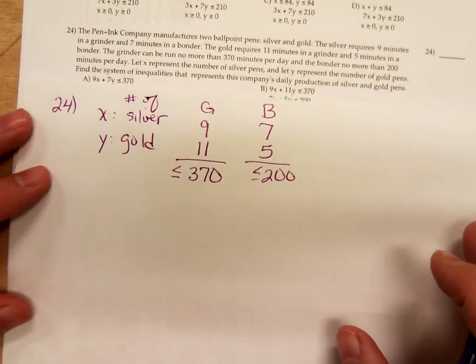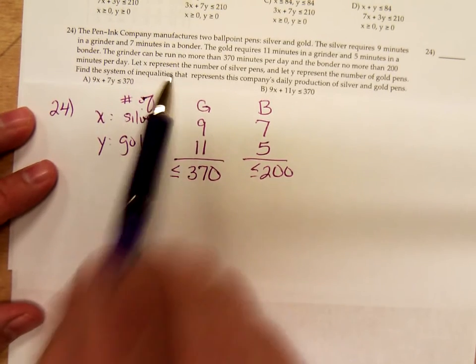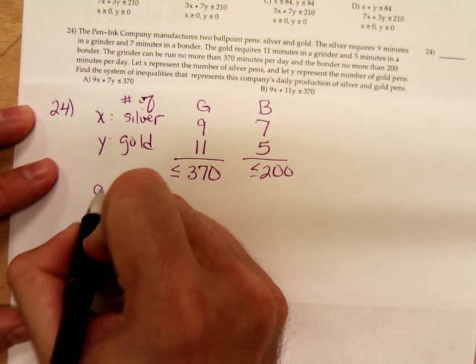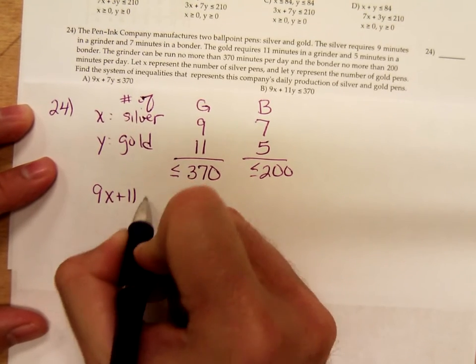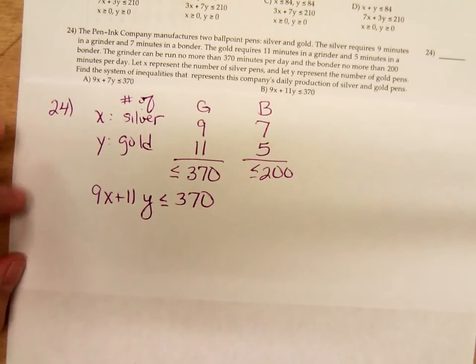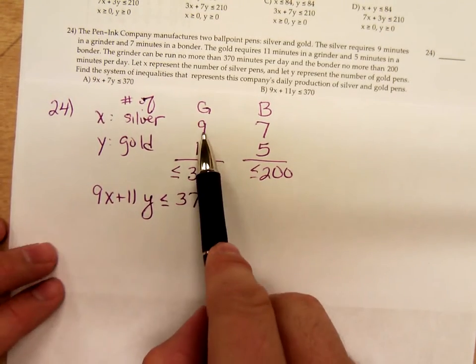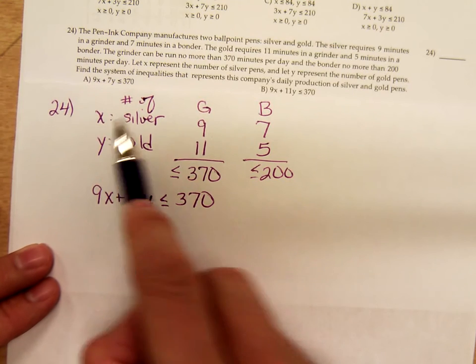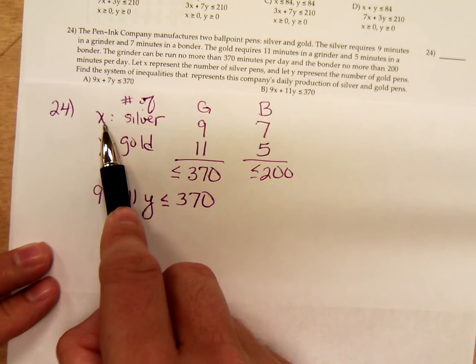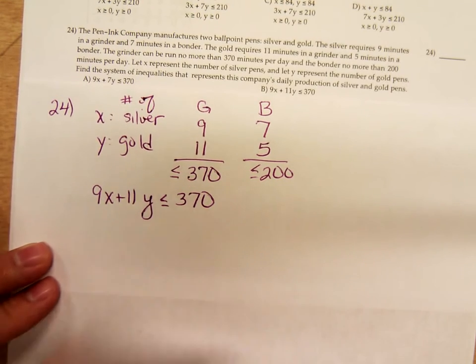So we're going to find the system of inequalities. Well, there's the grinder constraint. 9x plus 11y is less than or equal to 370. 9 times the number of silver pens. It's taking 9 minutes for every silver pen, 11 minutes for every gold pen.